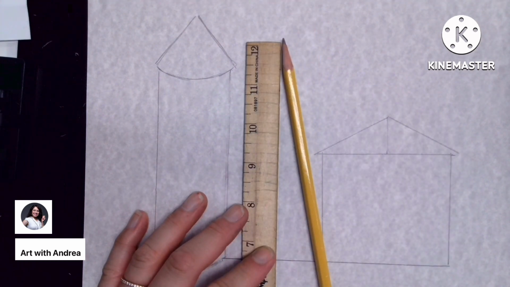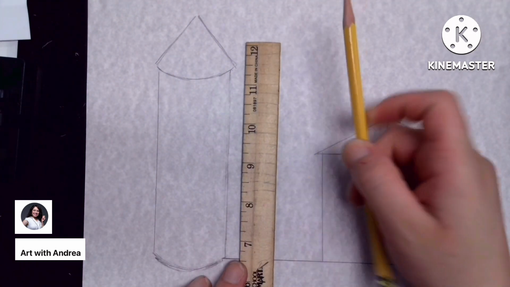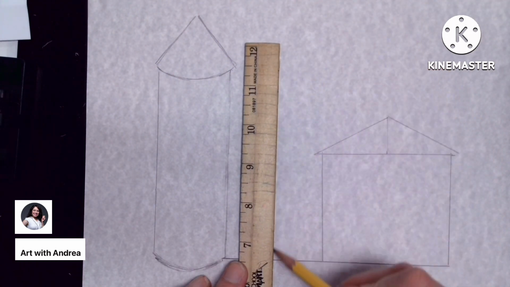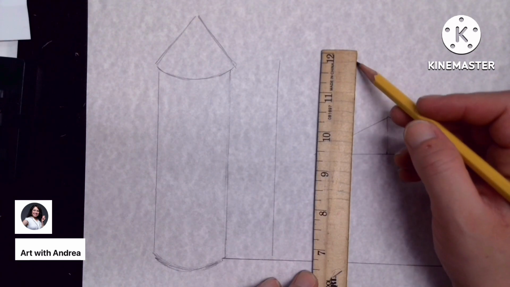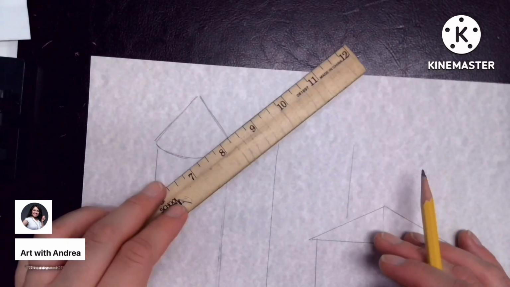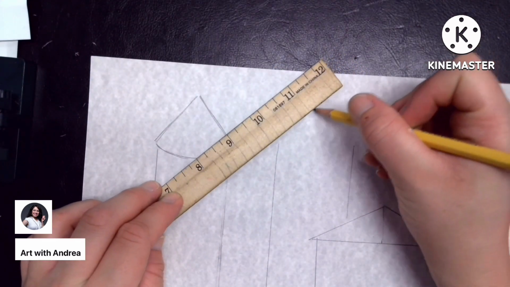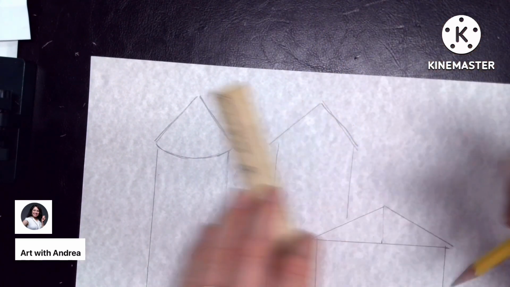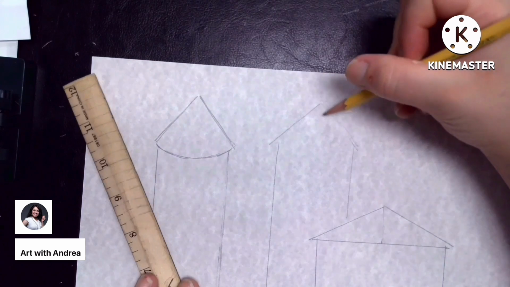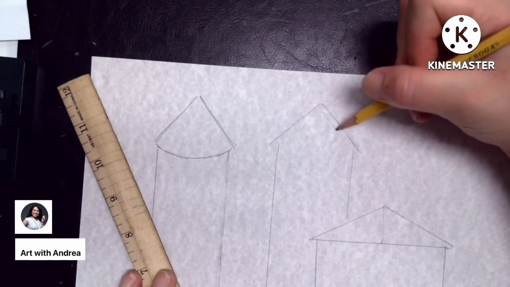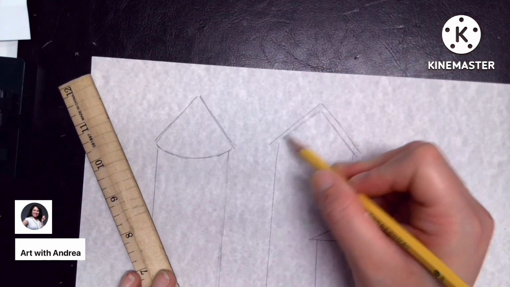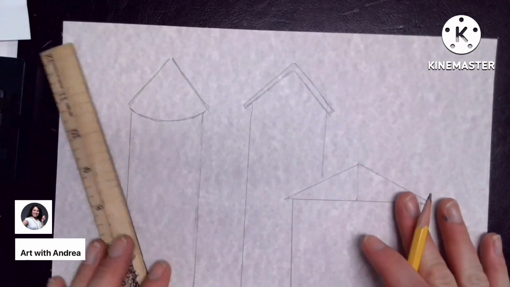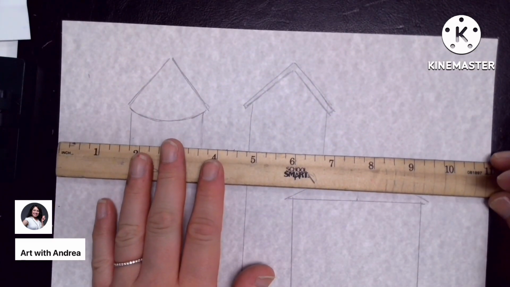Next, I will start drawing some vertical lines that go up and down using my ruler to create different sections for my house. The reason why I want to make these sections is so I can create different patterns in them. Now I'm going to make a little roof on top of this section, or it could be another tower, whatever I'm doing. Only the bottom of the roof is not going to be curved like the tower that I made a little while ago. Instead, it's going to look like two V's, one on top of the other.